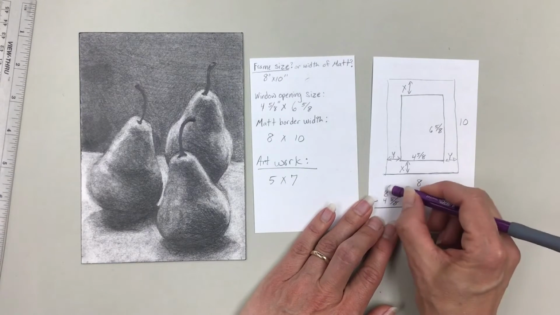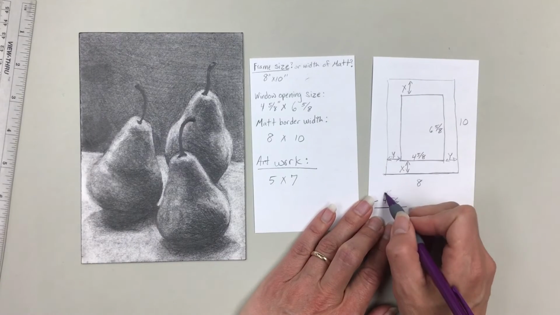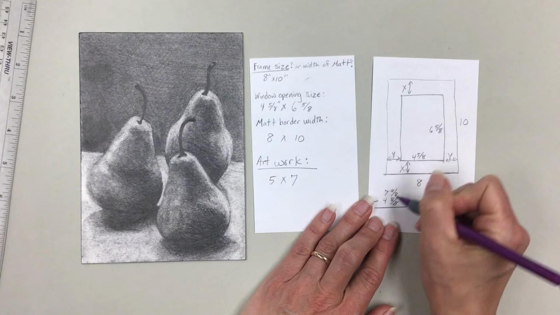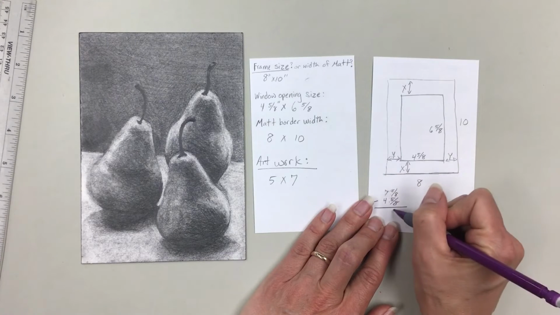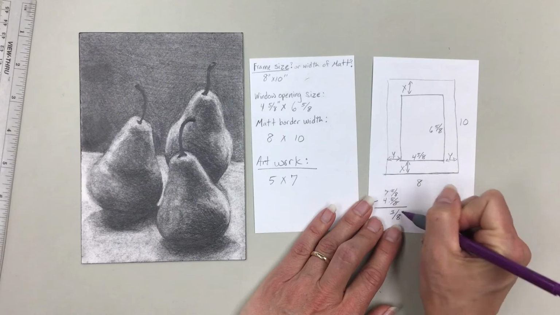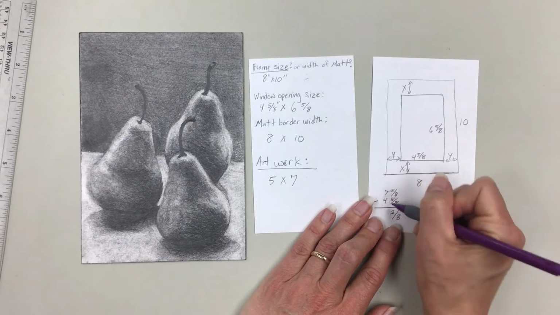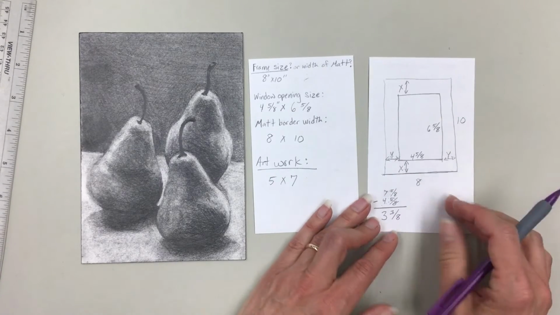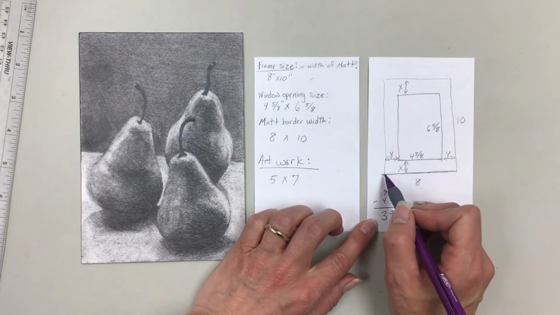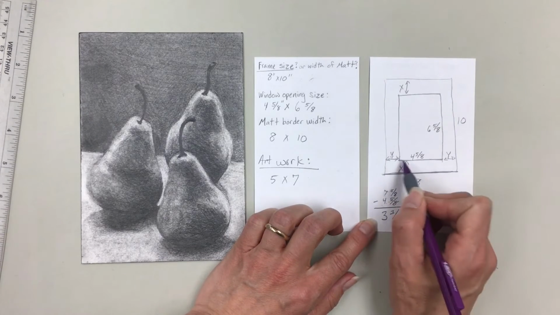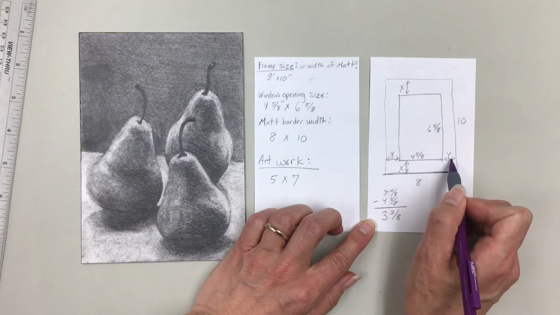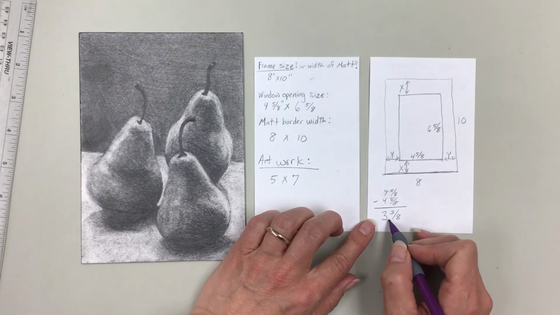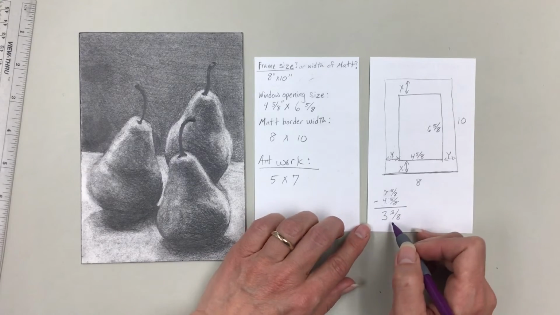Okay, we can do our math. We can do this as 7 8/8. 8, 7, 6, 5, 4, 3, 3/8. So this is 3 3/8. But we aren't done yet, because it's taking this measurement here minus that measurement, but we have to divide it into 2 sides of the border. So we do 3 3/8 divided by 2.